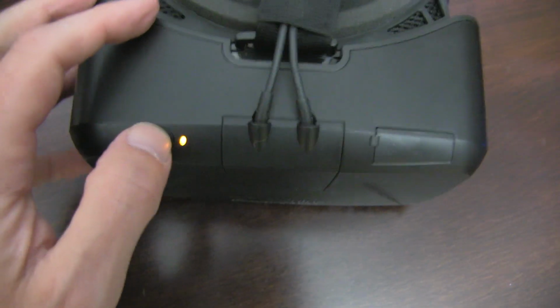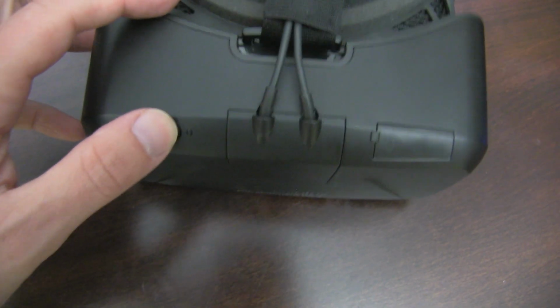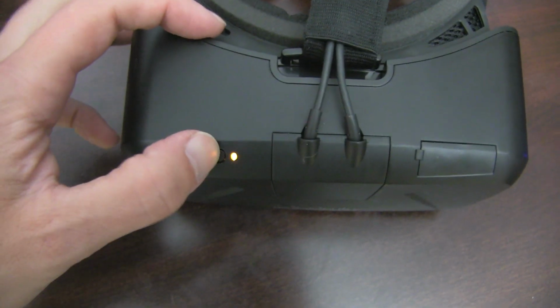So as of right now, again, as mentioned, it's orange. It means there's no video. If I hit it again, it turns off. Orange again means no video.